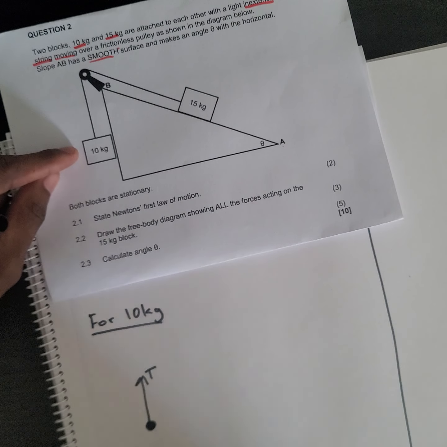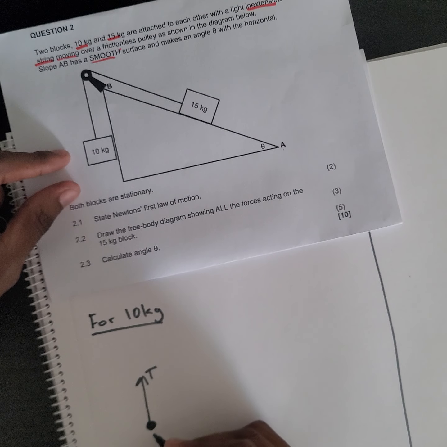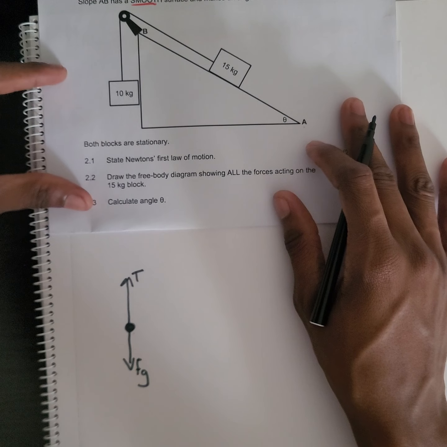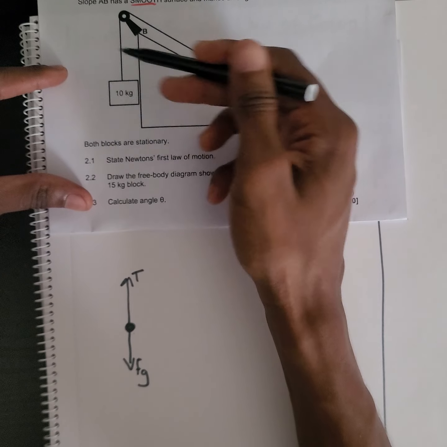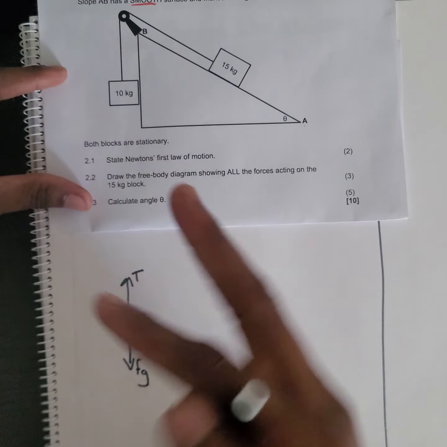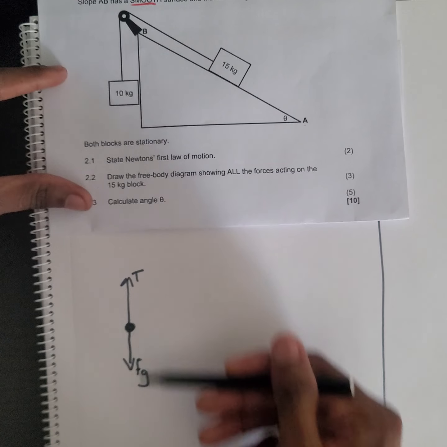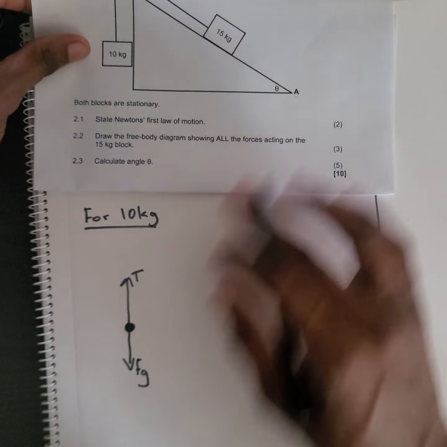And because this 10 kg block has mass, there must be the gravitational force Fg. So whenever we encounter an object that is hanging, it is going to have two forces: the tension force keeping the object up, and also the Fg. I think we'll be done with the 10 kg.